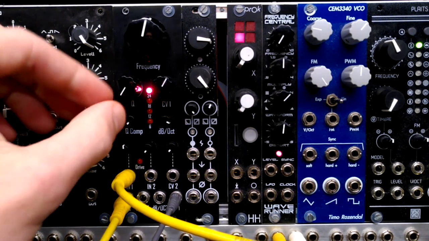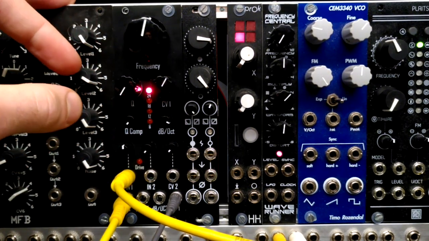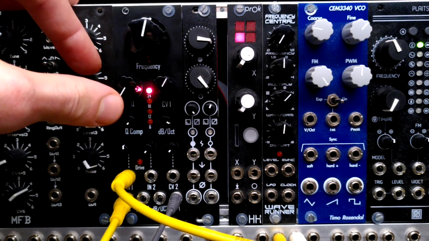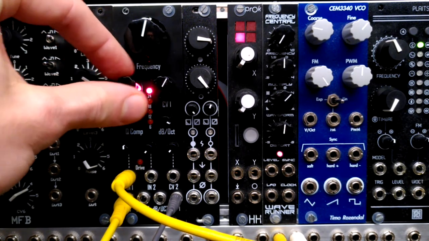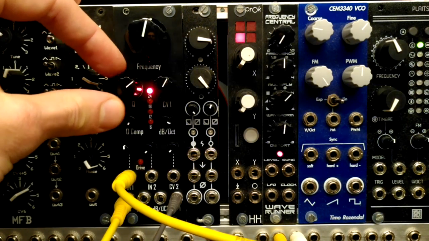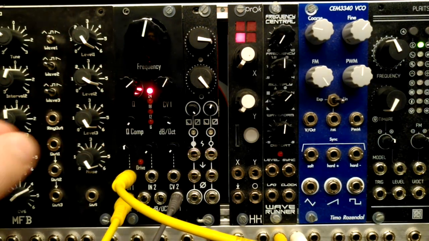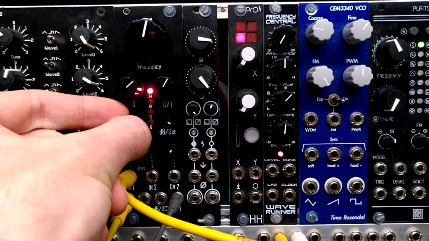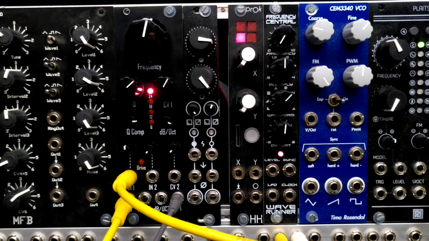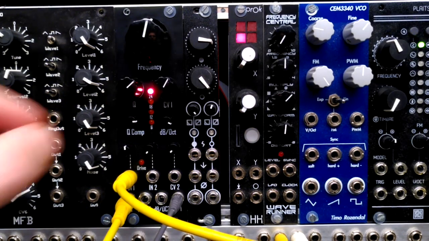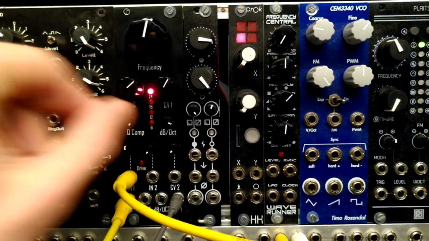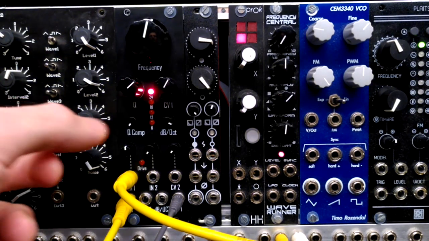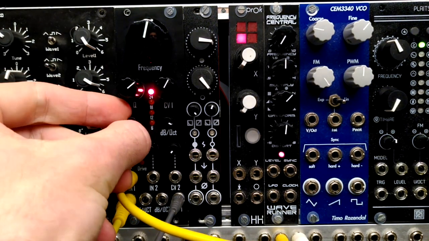Alright, as you can hear, you lose a bit of bass frequencies when you increase the resonance. So I'd like to show you how the compensation works. So this is without compensation. This is with. Without. And with.